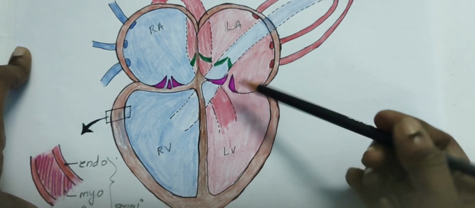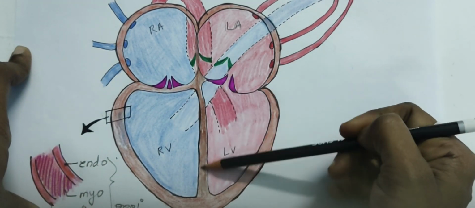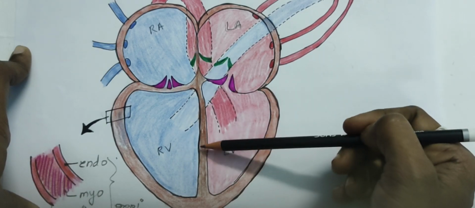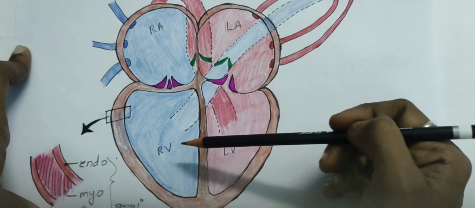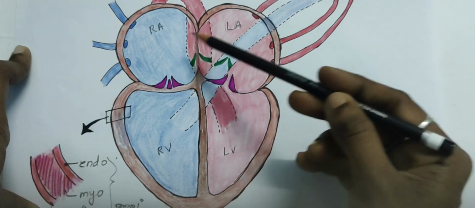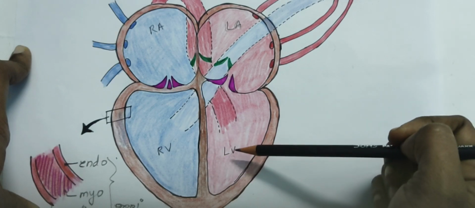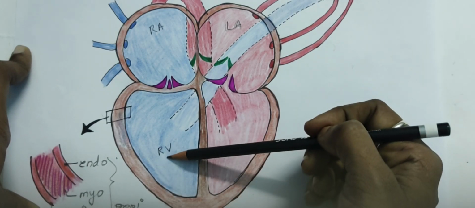There is a separate wall called the septum, the partition wall. It divides the ventricle into two parts and also the auricle into two parts: left auricle, right auricle, left ventricle, right ventricle.